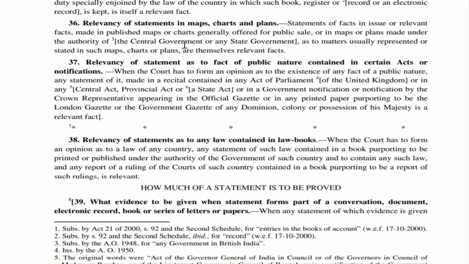Let us try to understand this section 37. Relevancy of statement as to fact of public nature contained in certain acts or notifications. Imagine a scenario where the court is facing a question pertaining to a public nature. The court has to decide any fact pertaining to a public nature. Now the court is confused as to what it can do. Then in that case, if there are certain aspects of these public nature in the recital contained in any act of the parliament. Imagine an act says something about this fact which is in dispute.